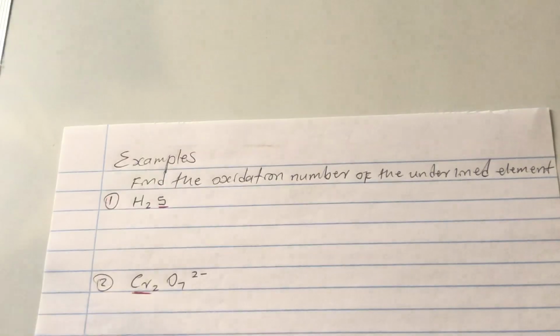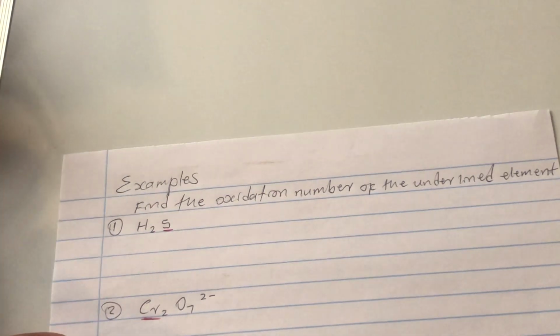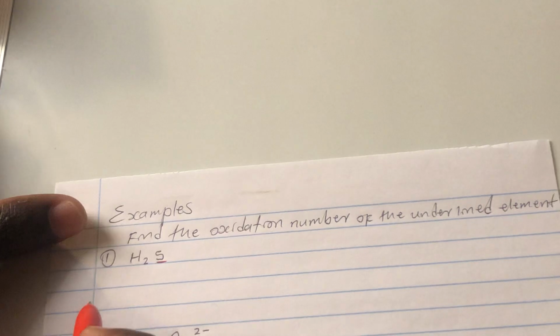Then our sulfur is a non-metal. It means that the hydrogen there is +1, not -1. It's +1. So how do I move to the next step? This is what we do.